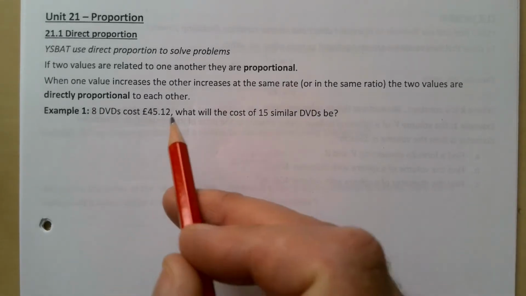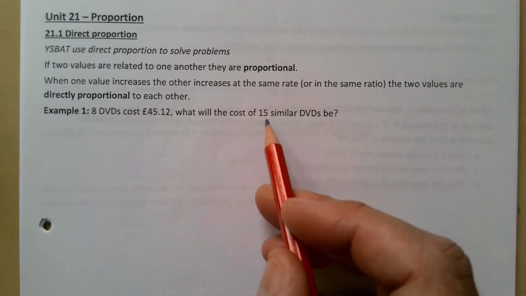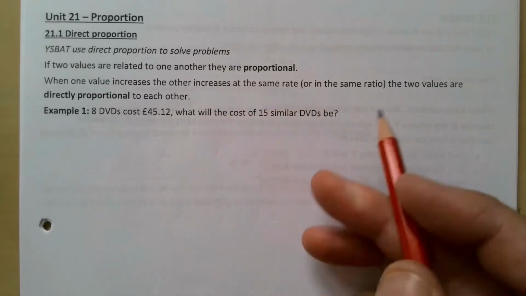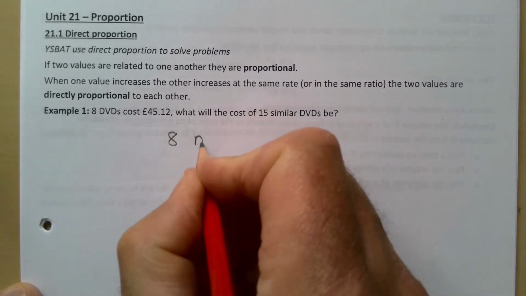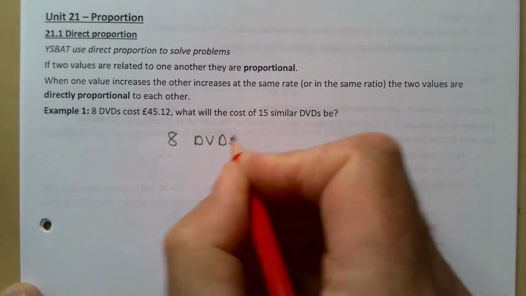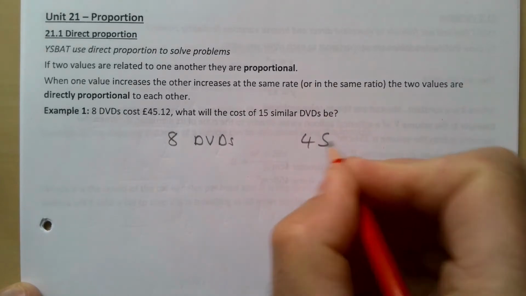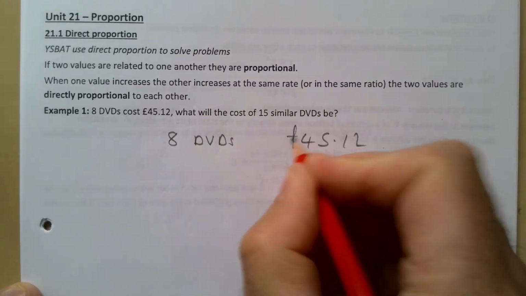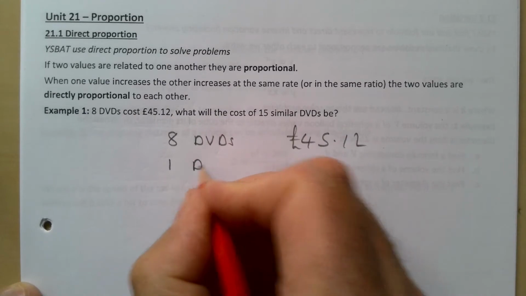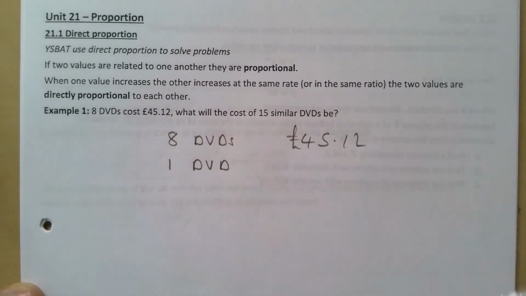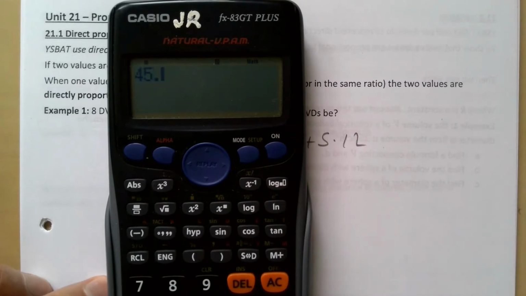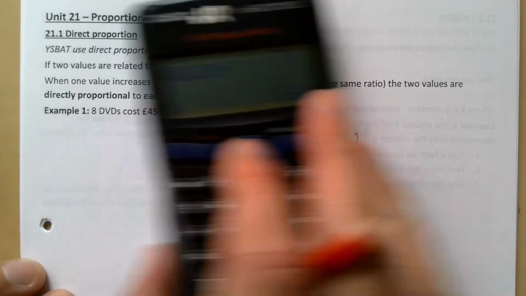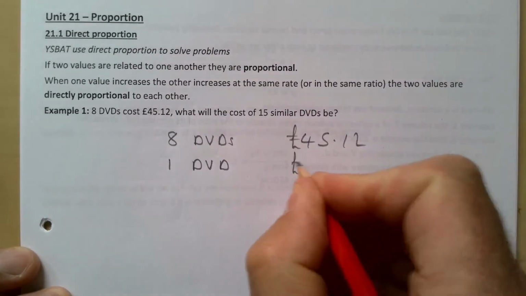8 DVDs cost £45.12. What will be the cost of 15 similar DVDs? I mean, there's not too much really to this. So if we know that 8 DVDs cost £45.12, I think it's reasonably straightforward to work out the price of one DVD, which is £5.64.